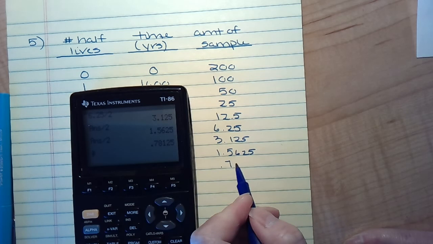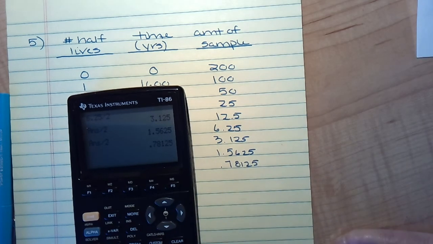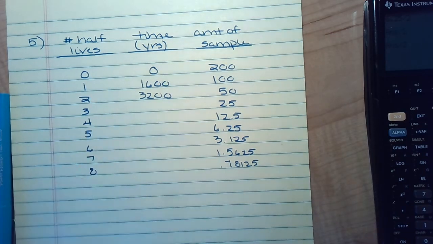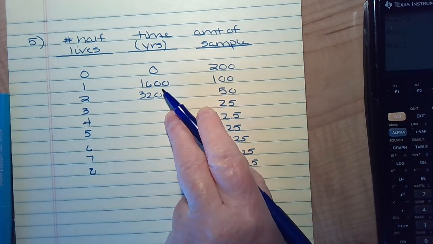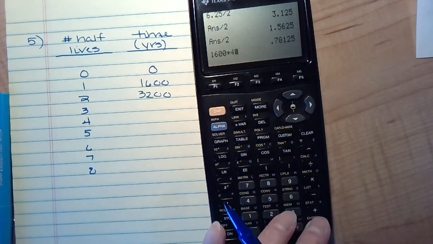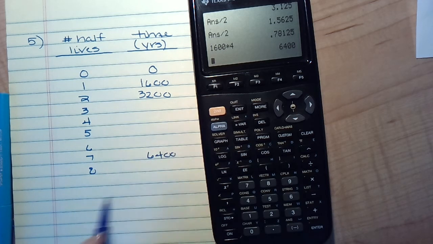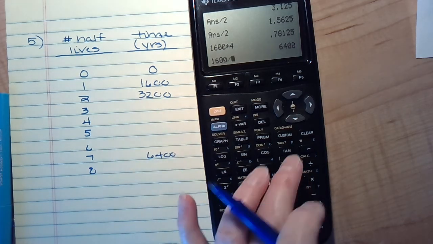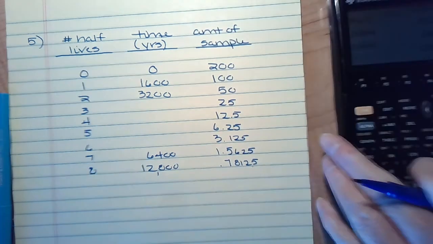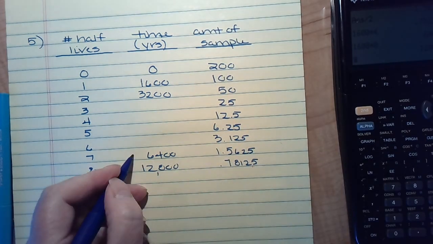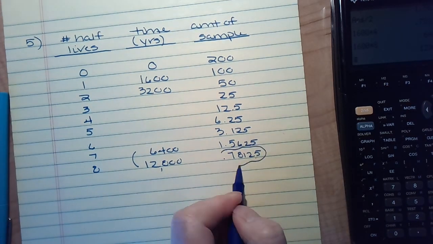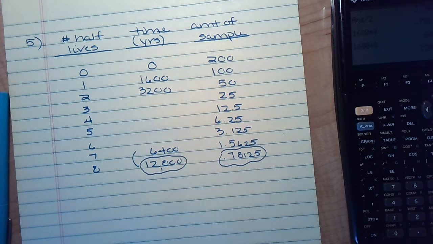So let's just do this column for a second. I'm going to end up with 25, then half of it would be 12.5, then 6.25. I think I need my calculator to help me now. We'll take 6.25 and divide by 2, which is 3.125. We'll divide that by 2, which is 1.5625. We'll divide that by 2, and now we are under 1 gram, which is what we are looking for.